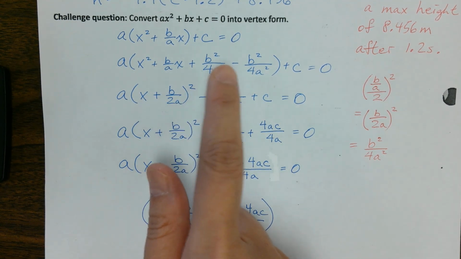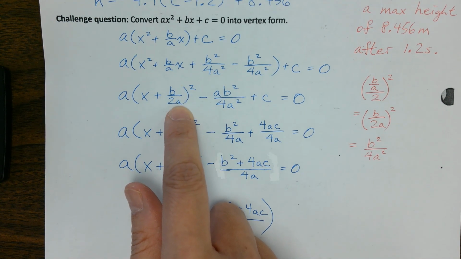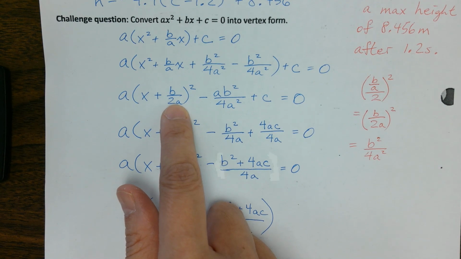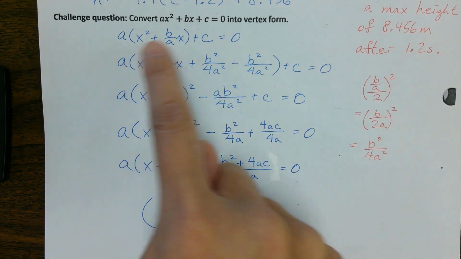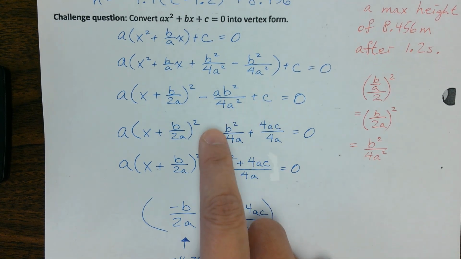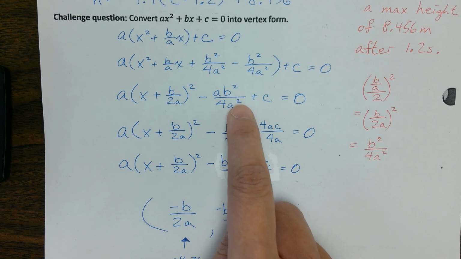The first 3 terms are a perfect square, so it's x plus b over 2a, squared. When you multiply this out, you get this plus the c. This I can simplify. This term has an a and an a squared, so those cancel out.